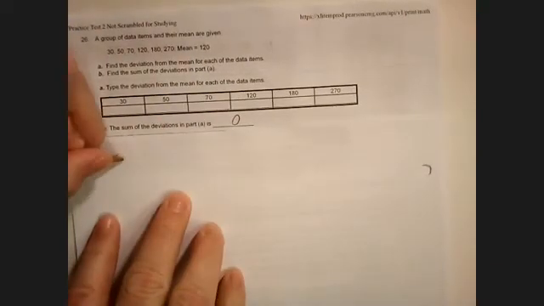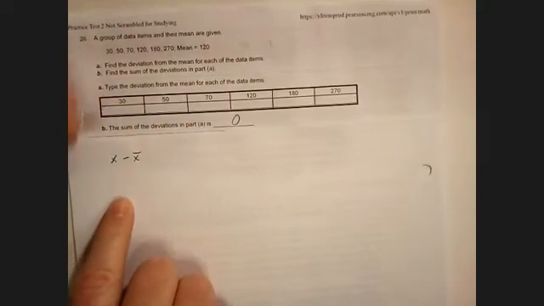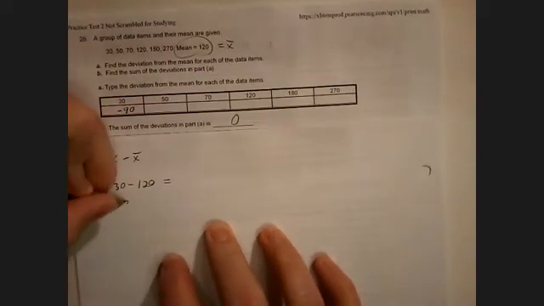I'm doing x minus x bar. That means, in this case, 30 minus 120, because my x bar is 120. I get a negative number, that is okay. Any number that's less than or to the left of your mean will be negative. All right, 50 minus 120.